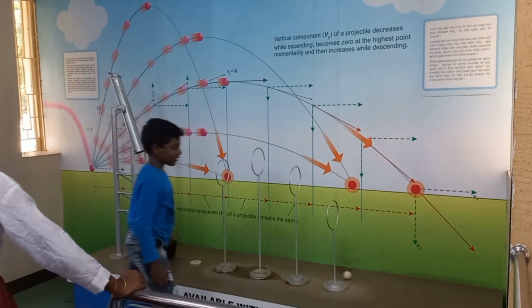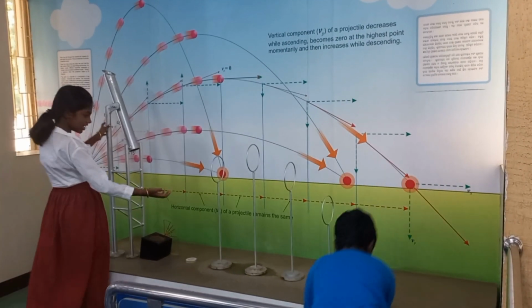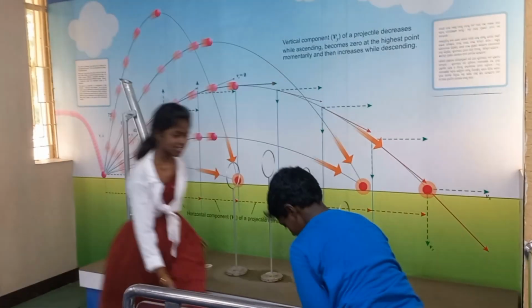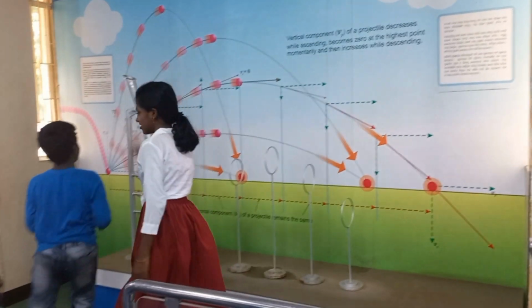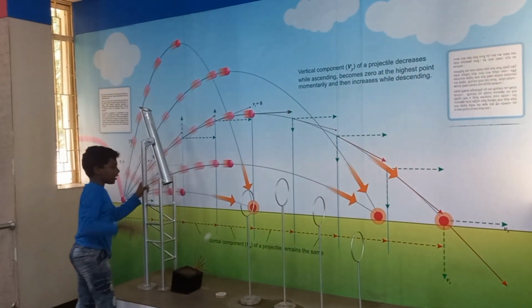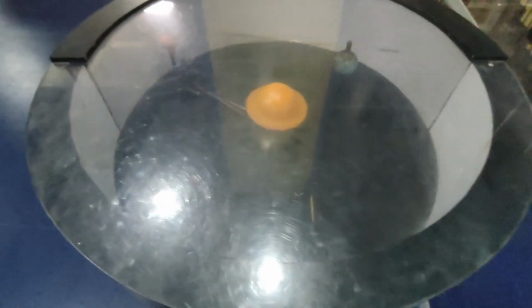Here you can see the boy is trying to drop the object from different heights. This emphasizes that the vertical component of a projectile's motion is similar to that of a free-falling object.